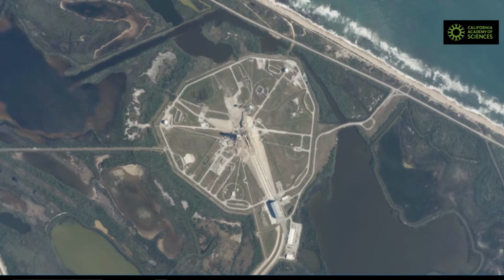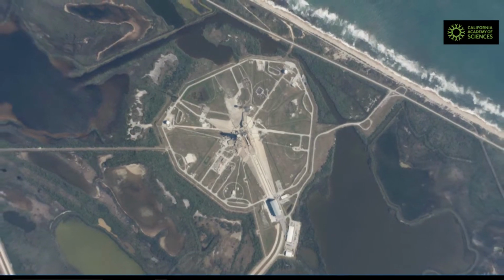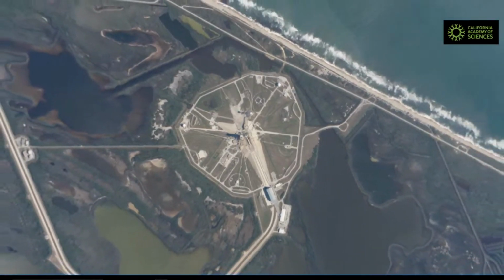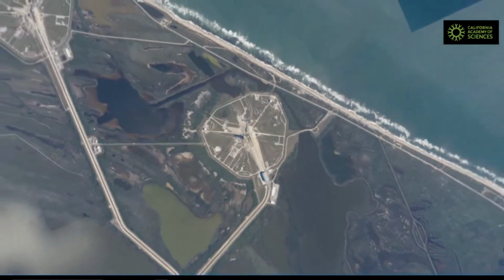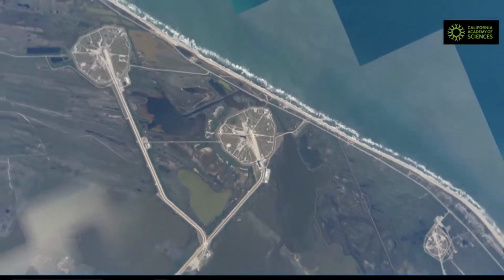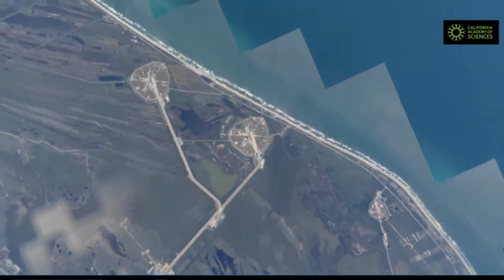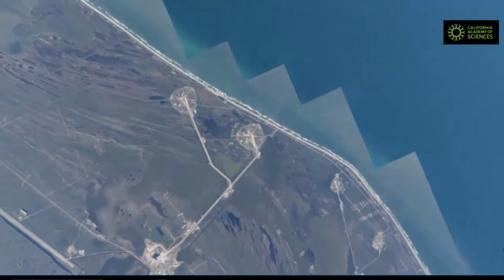But now let's move higher than 1 kilometer up, so we can get a better overview of the scenery around us. Here at Cape Canaveral, there are a number of very, very interesting things to notice.